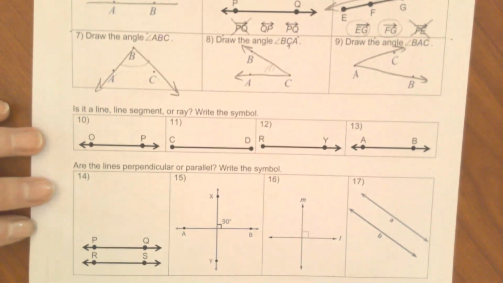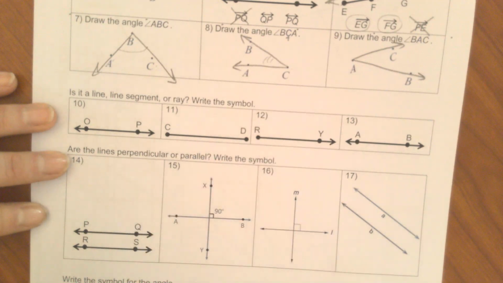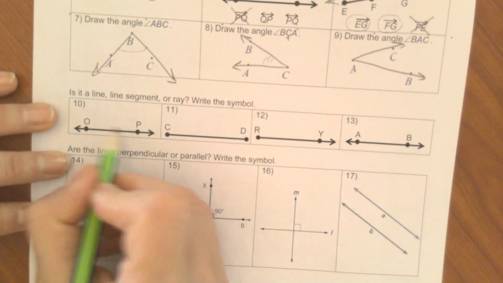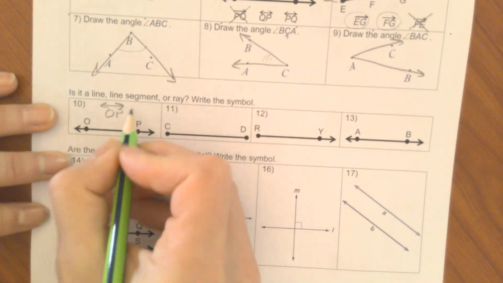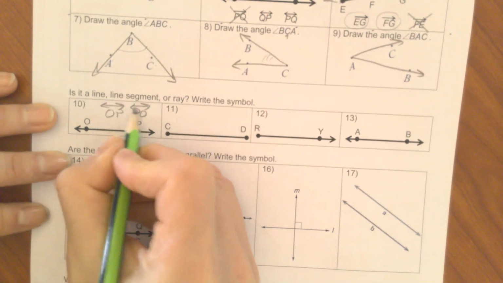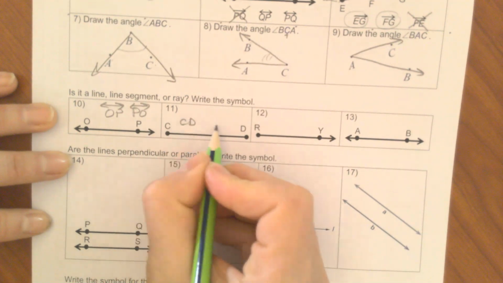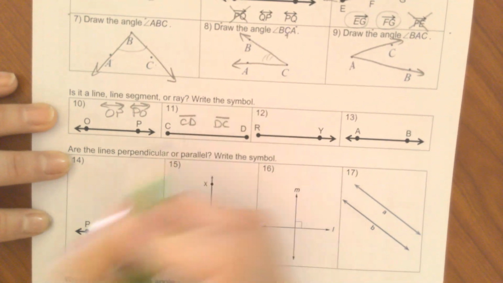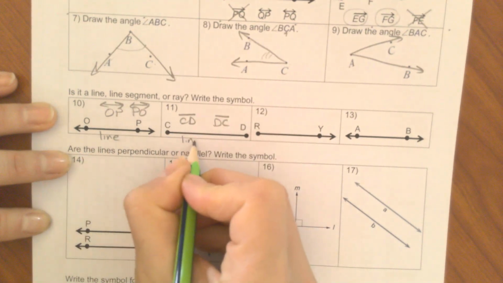So here, is it a line, a line segment, or a ray? And write the symbol. So here is a line segment. It's called OP, and we put a line on the top. Or I can call it PO with a line on the top. Line segment CD or DC, and put a line on the top. Oh, this is a line. We have to write line segment.